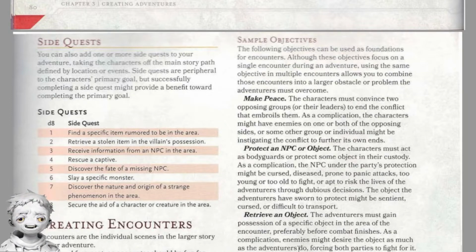The adventurers must gain possession of a specific object in the area of the encounter, preferably before combat finishes. As a complication, enemies might desire the object as much as the adventurers do, forcing both parties to fight for it. Run a gauntlet. The adventurers must pass through a dangerous area. This objective is similar to retrieving an object insofar as reaching the exit is a higher priority than killing opponents in the area.